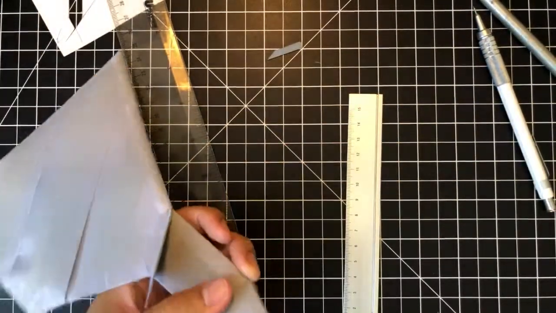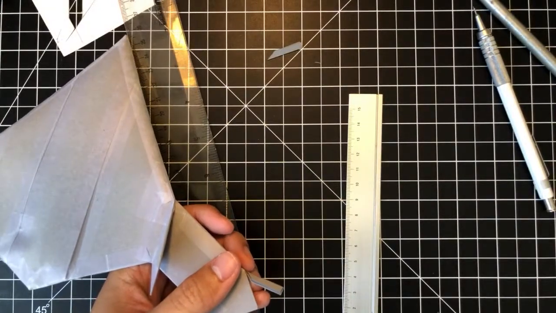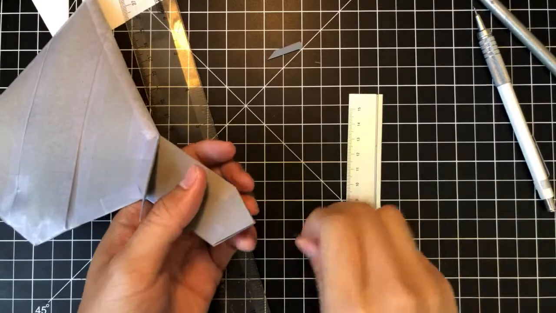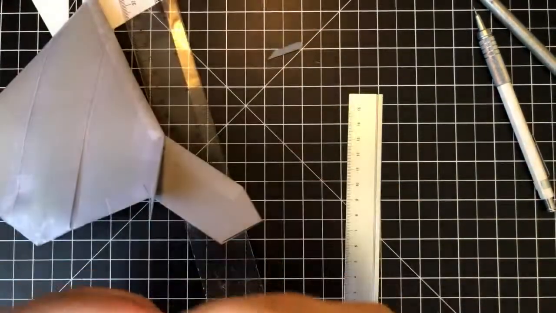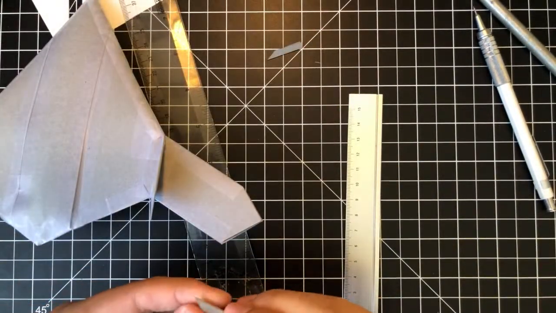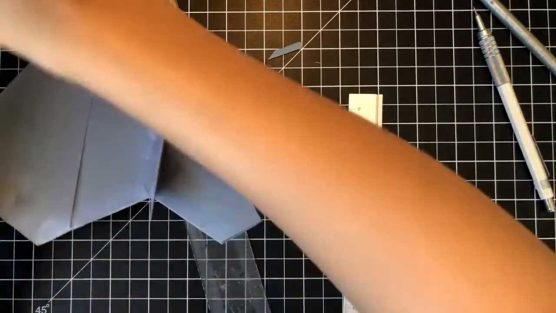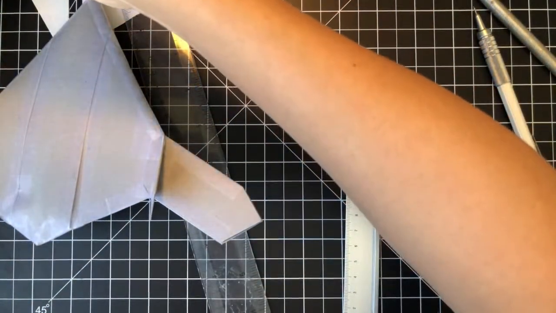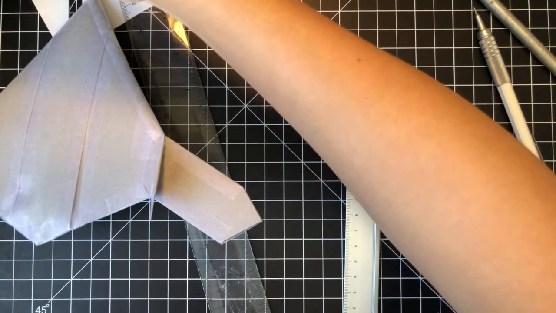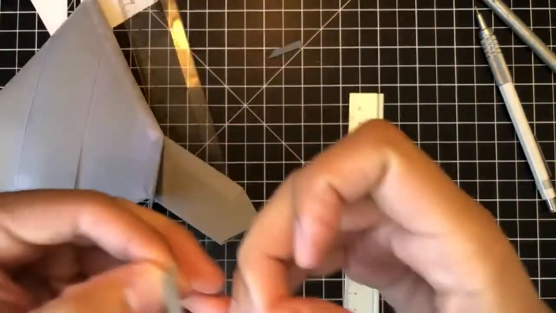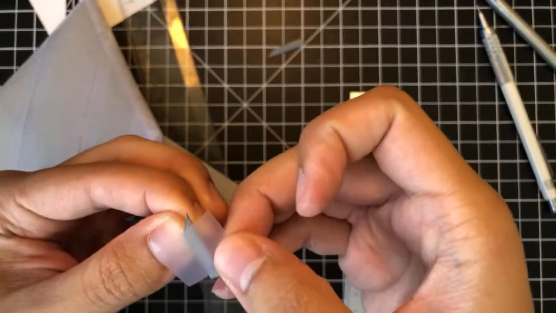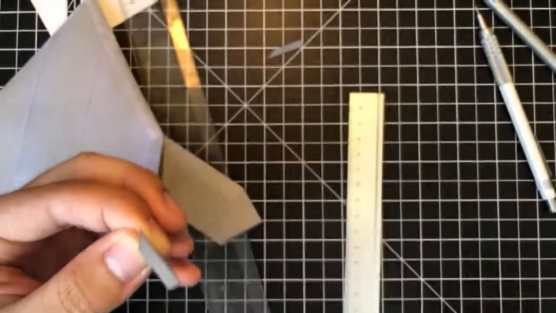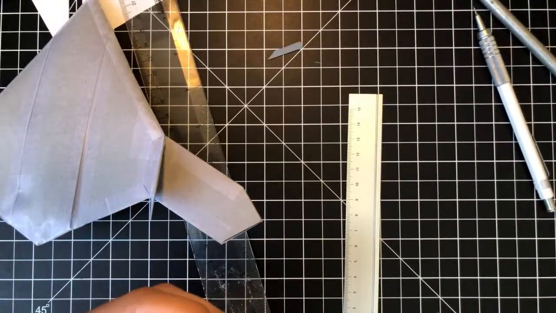All right, so to really attach this, to install this in place, grab a square piece of tape, kind of align it. Okay, maybe I'll grab another one.